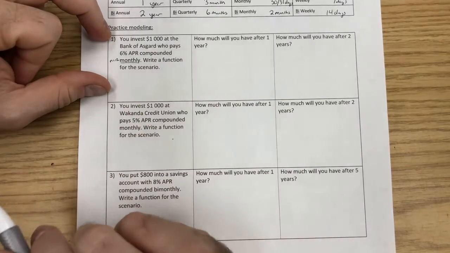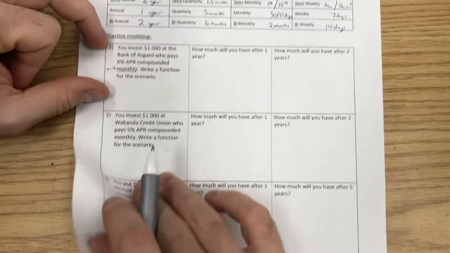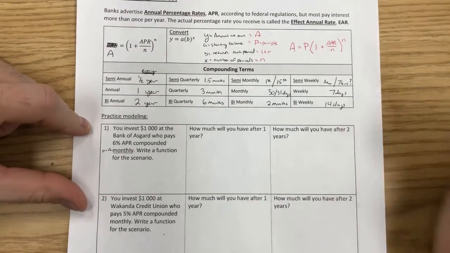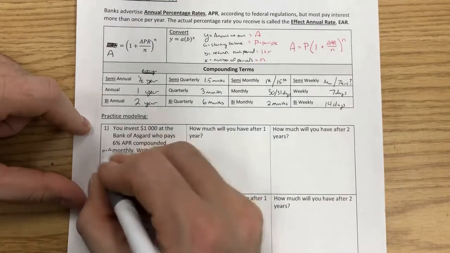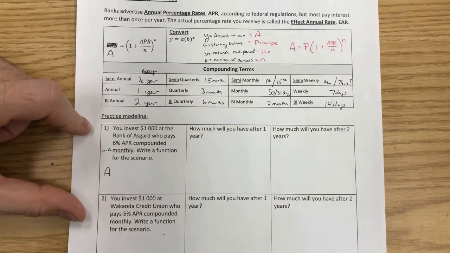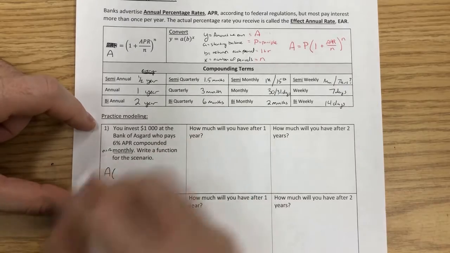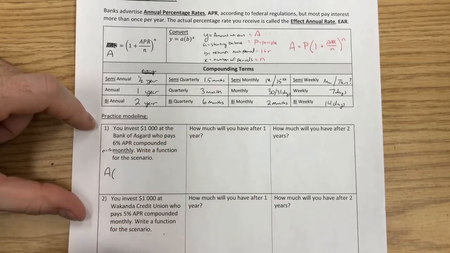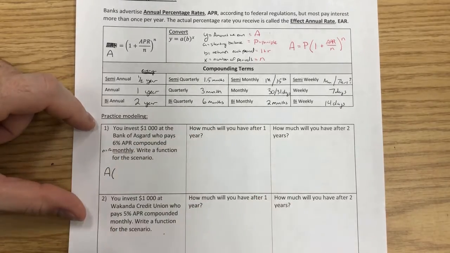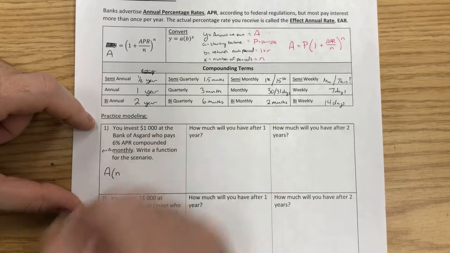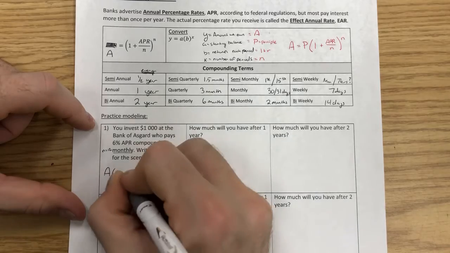So we're going to write a function for this scenario. Well, given our starting equation, I'm going to say the amount that I'm going to get at the end of the year is based off of how long I'm going to leave it in there. So we're going to say based off of, do we want to put n or do we want to put t? Let's put n.